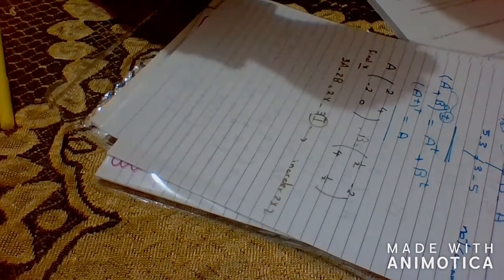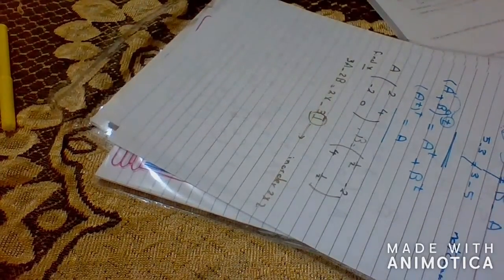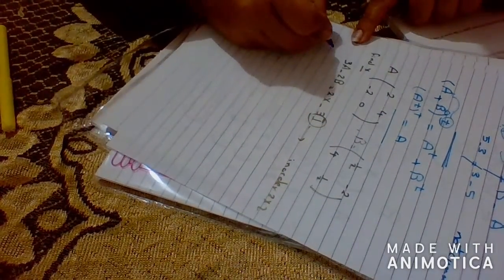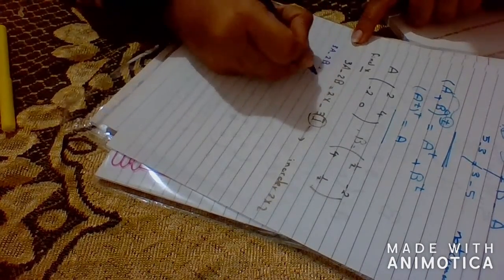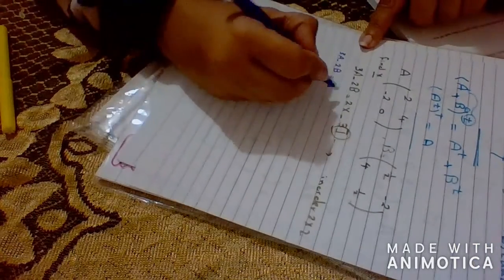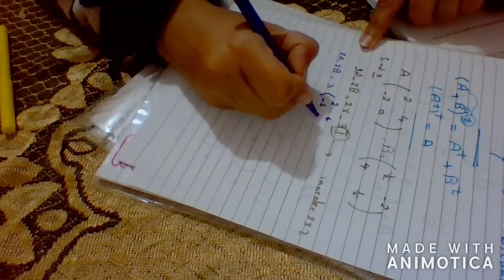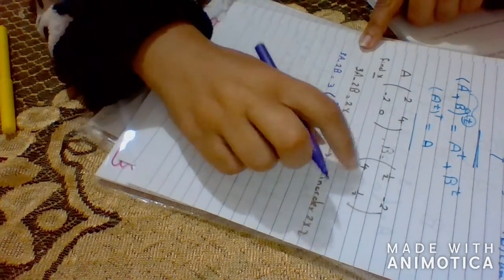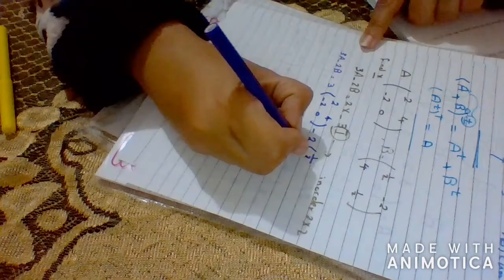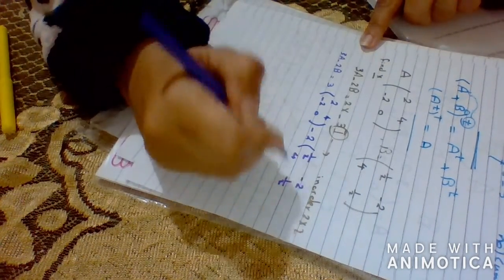Okay. First, I'll solve the left side here. 3a minus 2b, supposed to be 3. Okay. Multiply 2, 4, minus 2, 0. Okay. And then minus 2b. I'll substitute here half, minus 2, 4 and then half.